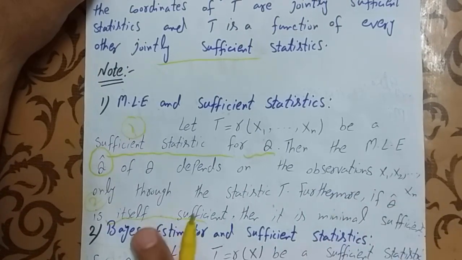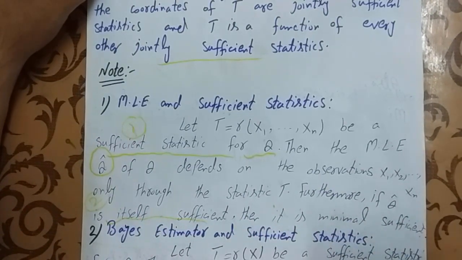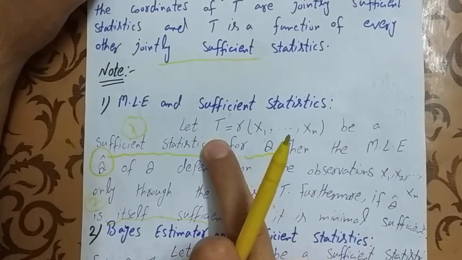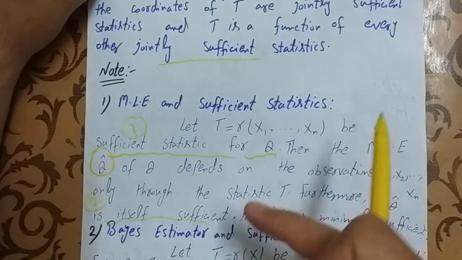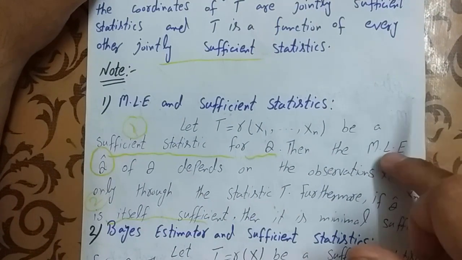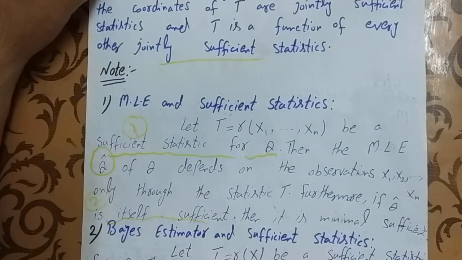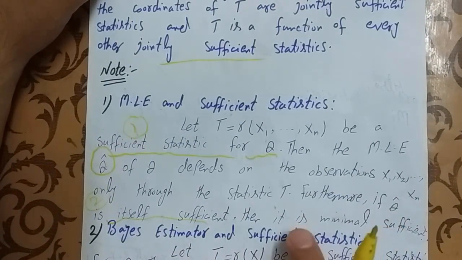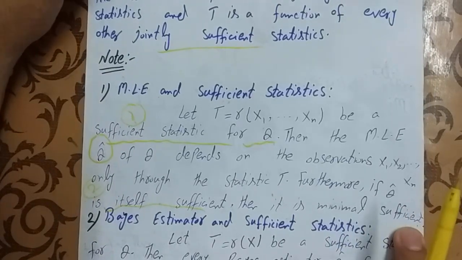Furthermore, if theta hat is a sufficient statistic, then it is a minimal sufficient statistic. Keep in mind only two things. First of all, capital T is a sufficient statistic for theta. Also theta hat, the MLE as said previously, is itself sufficient. If these two things hold, then I say this theta hat is a minimal sufficient statistic.